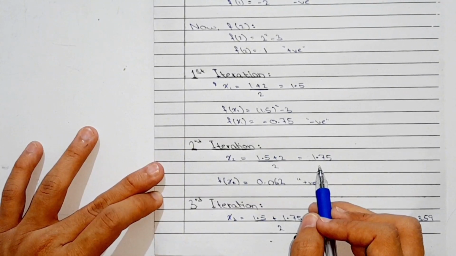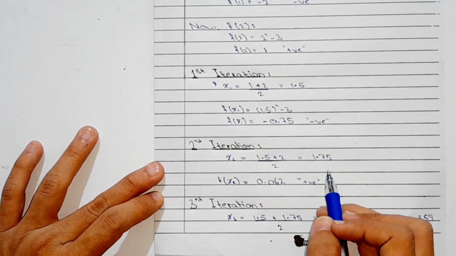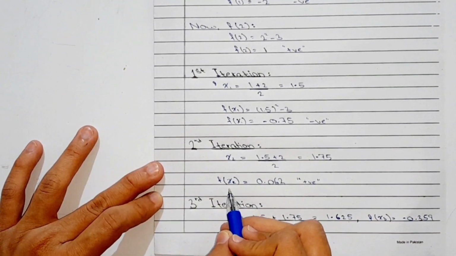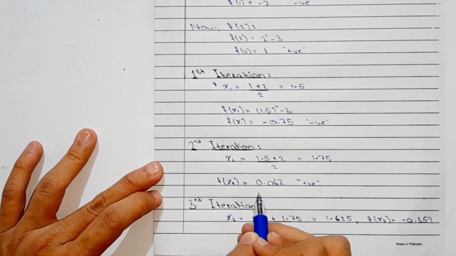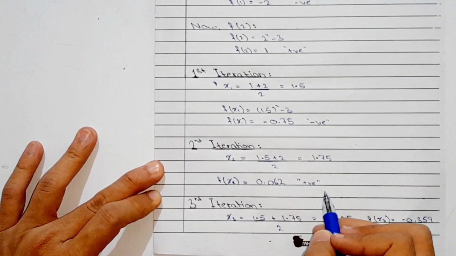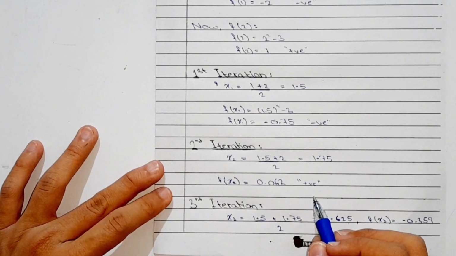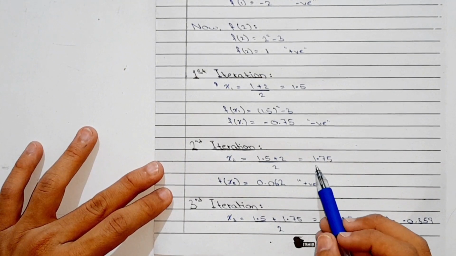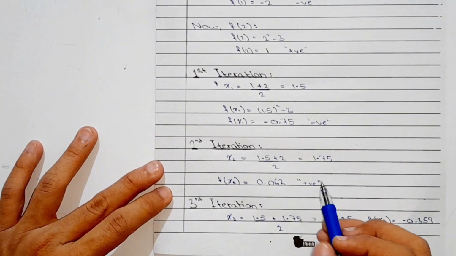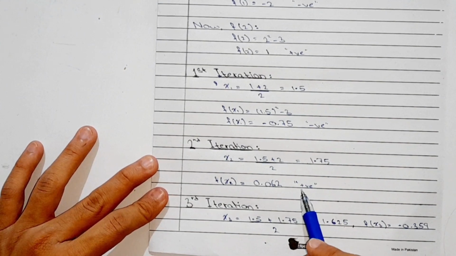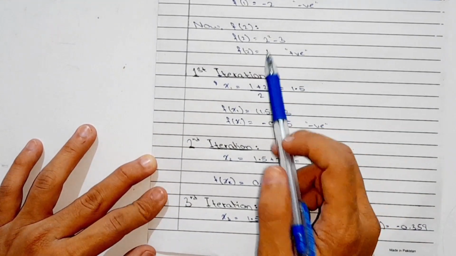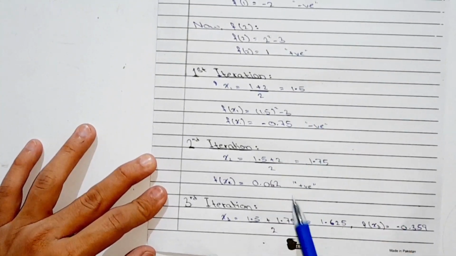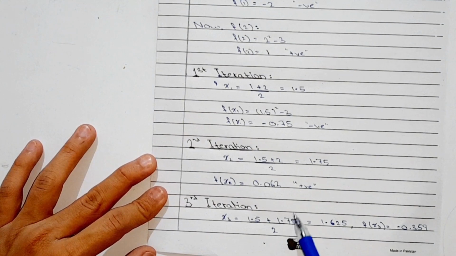After calculating the average, we get 1.75, and once again we will put this value in the function of x. After putting this value in the function of x, we get the value 0.062, which is a positive value. Now, as discussed before, based on this value, we are going to decide the value that we are going to replace with 1.75. Since the sign of the value of this function is positive, and also as we can see the sign of f2 is also positive, we are going to replace 2 by 1.5 in the next iteration.